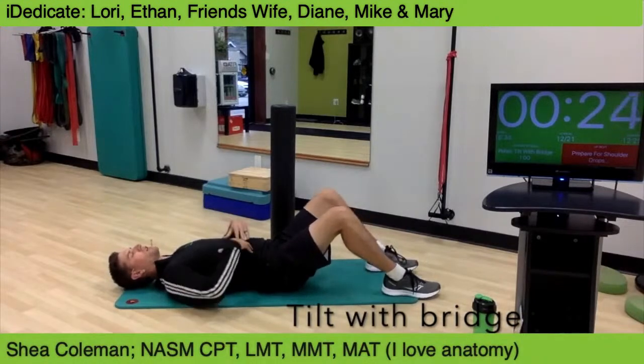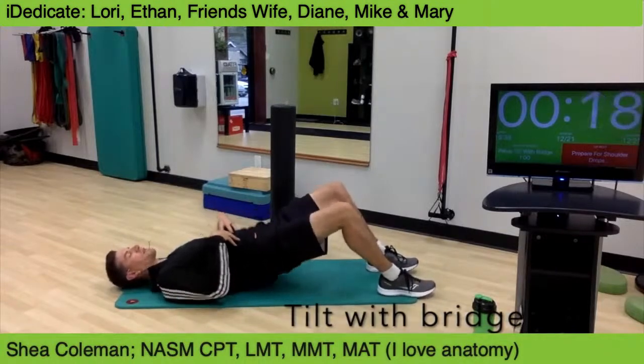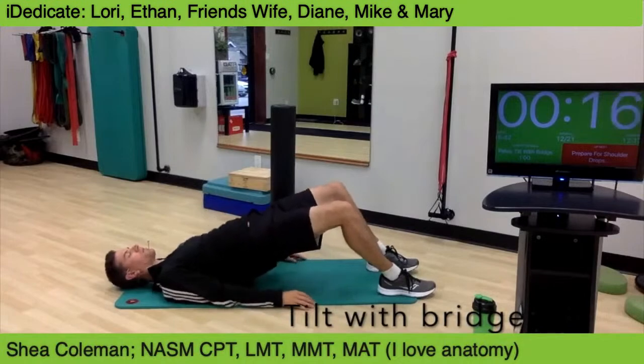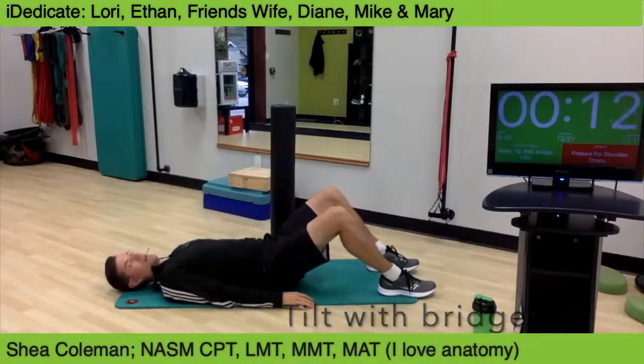Compress hard. Right? Squeeze your butt cheeks together like you're pinching a penny. That's where the lift should be coming from. Right? The lift isn't coming from shoving your shoulders into the ground. The lift is coming from extending those hips using your butt cheeks.